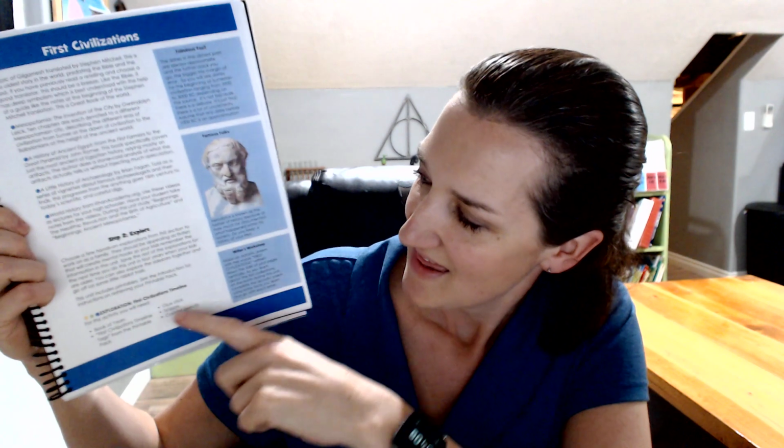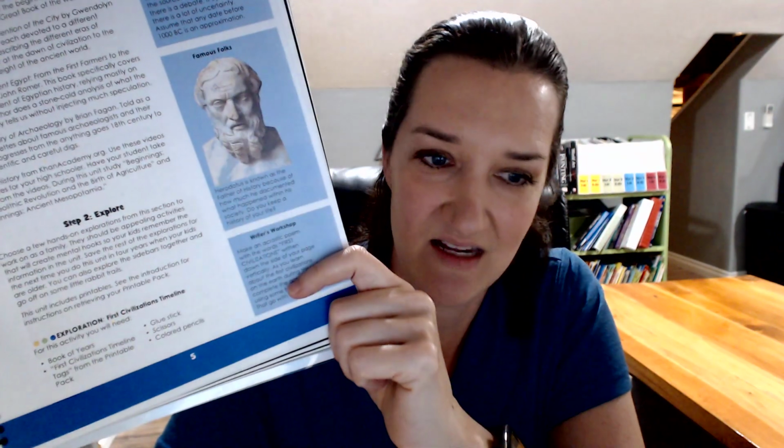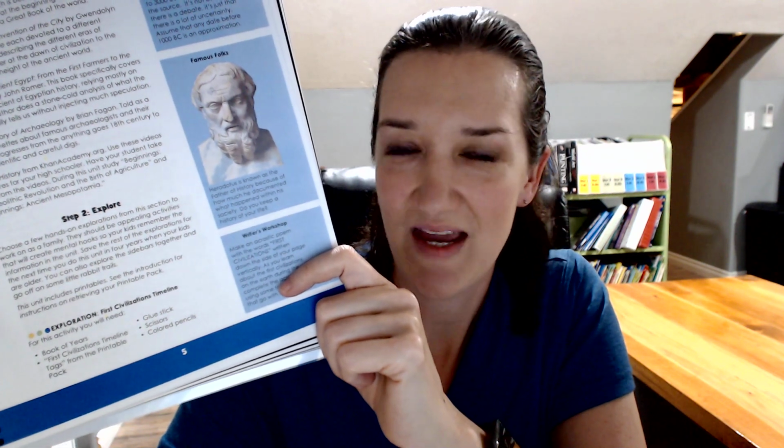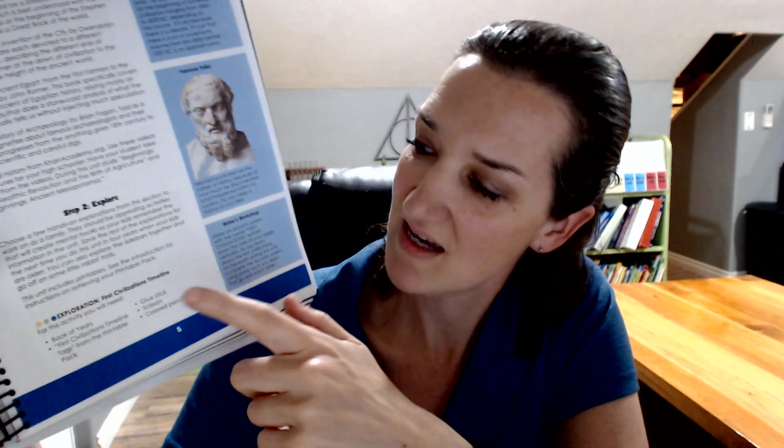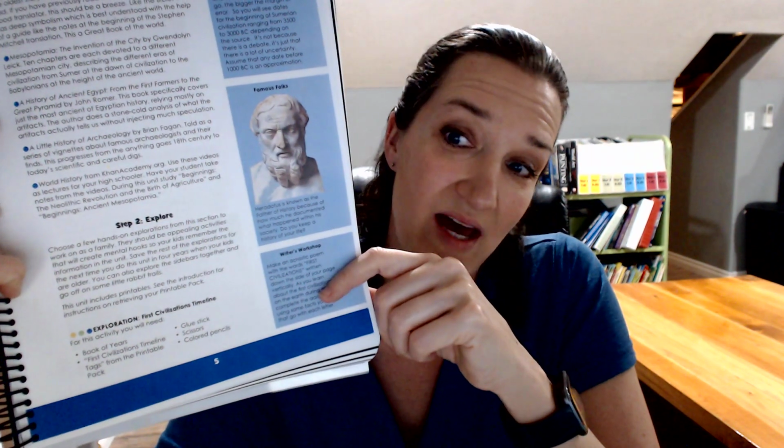Step 2 is when you actually get into the projects and explorations. You'll notice, again, the smileys. So this is an activity that is intended for all 3 ages, so it would be a great one to do with your whole family. And this is a timeline. A lot of the history sections will have timelines.